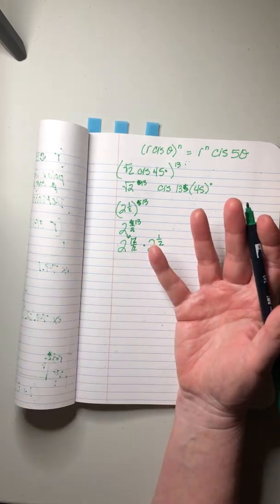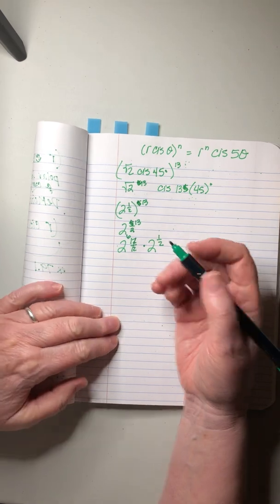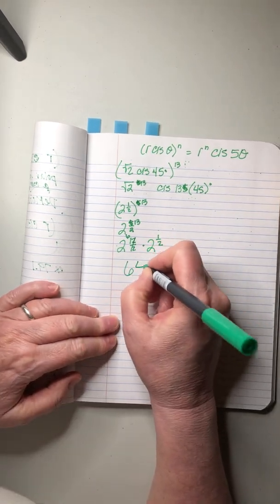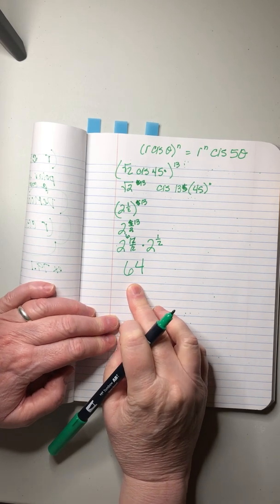All right, I like to do this on my hands. 2, 4, 8, 16, 32, 64. So our hypotenuse is 64.